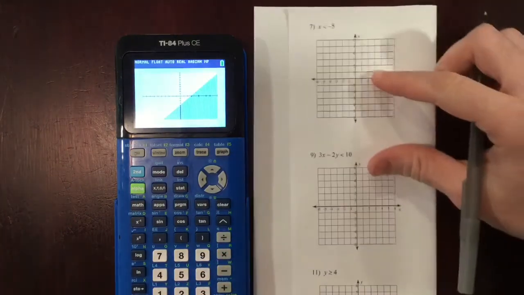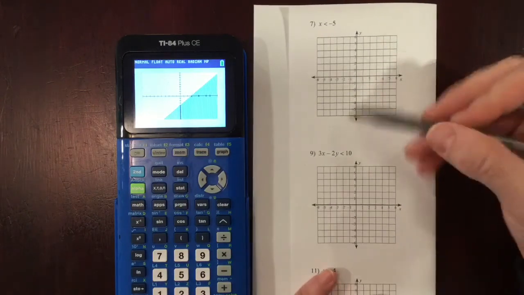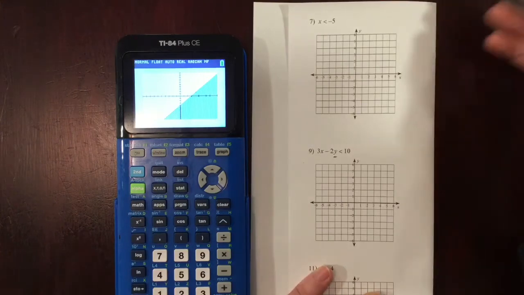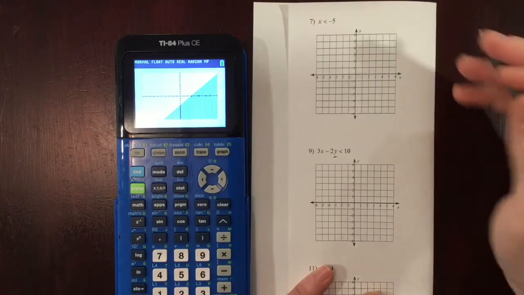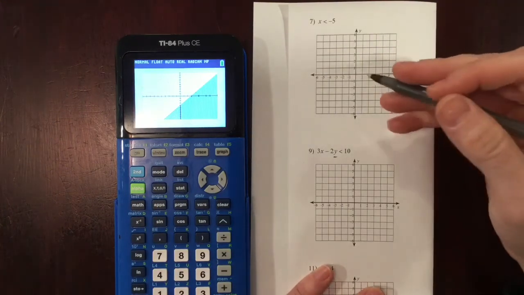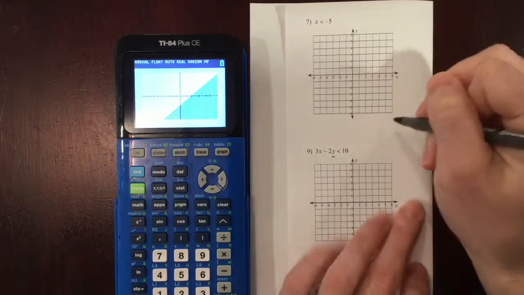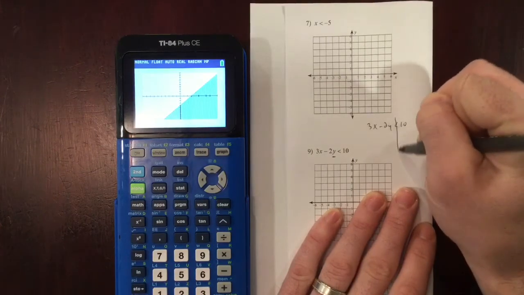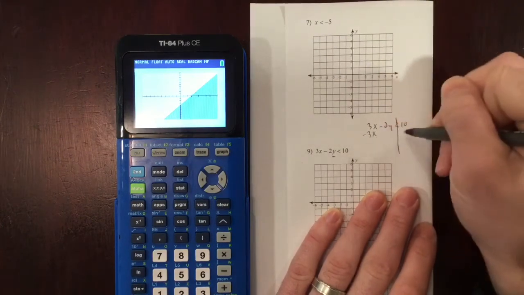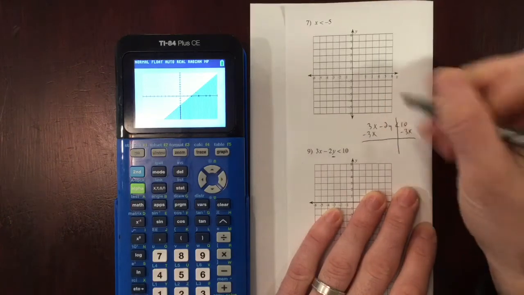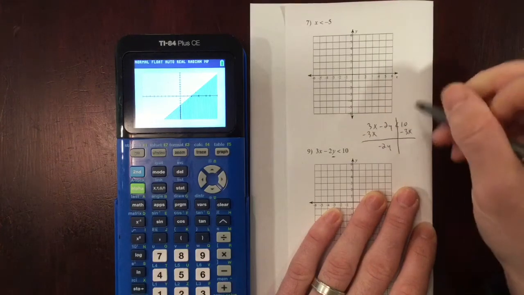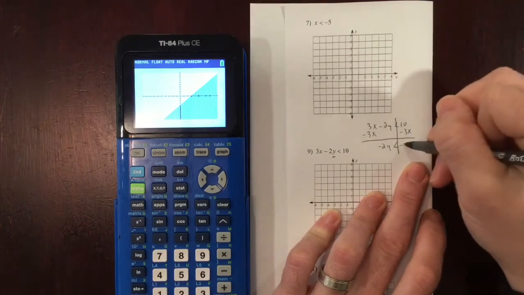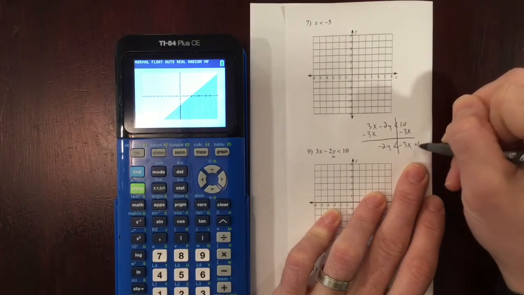I'm going to look at another example here. I'm going to flip the paper over, look at number 9, just to show that y is not by itself. When y is not by itself, we do have to get y by itself, doing the same things we would do if it was an equation. I'm just going to rewrite this: 3x minus 2y is less than 10. I want to subtract 3x from both sides, keeping negative 2y on that side is less than, I'm going to write it as mx plus b, so negative 3x plus 10.